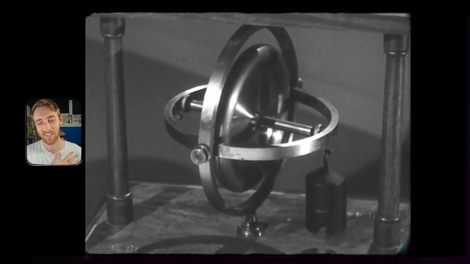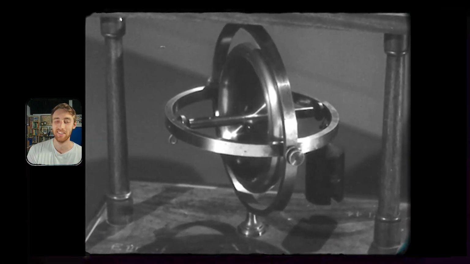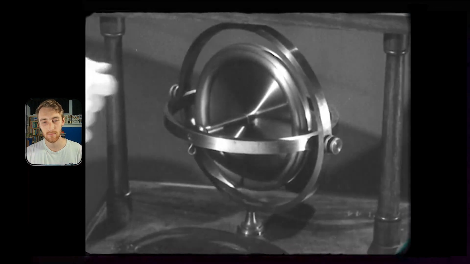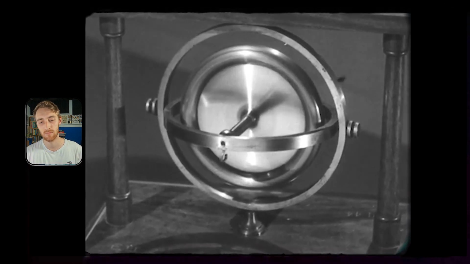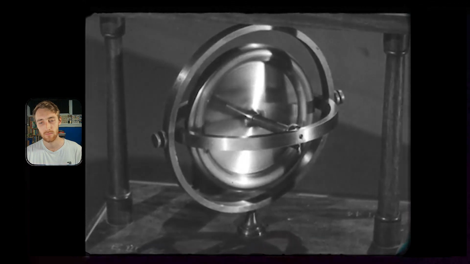If I apply the force continuously, there's a continuous torque. A continuous torque makes a continuous change in angular momentum. And we have precession. It can also be shown that the rate of this precession depends on only two quantities, the angular momentum of the wheel.